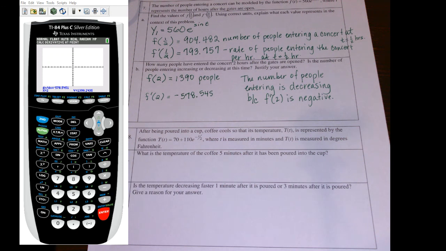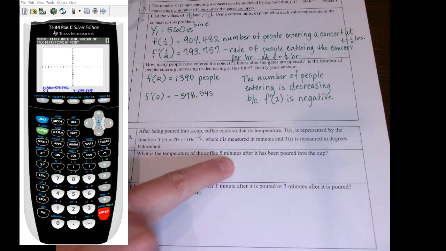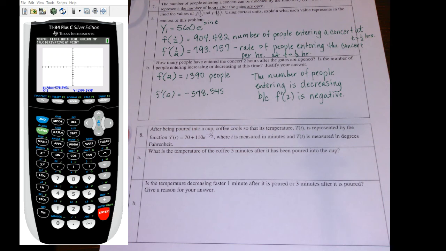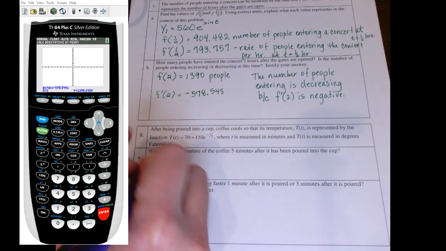Let's go ahead and finish up number 8 here. We are being given a function and we're asked for the temperature of the coffee 5 minutes after it's been poured. Think to yourself, is this the function or the derivative? Well, it should be the function.